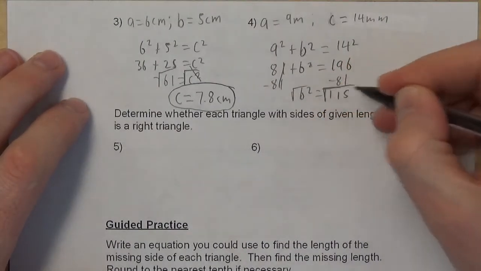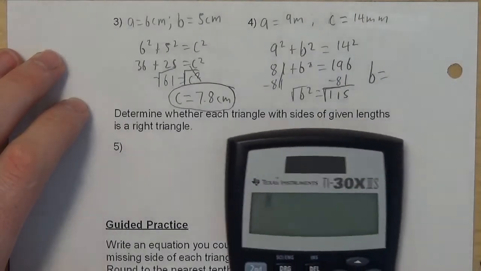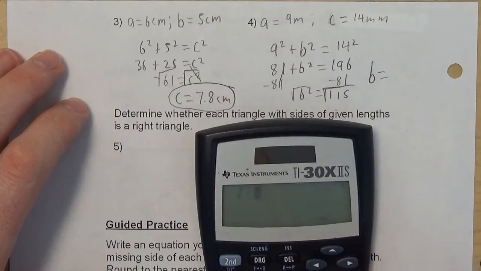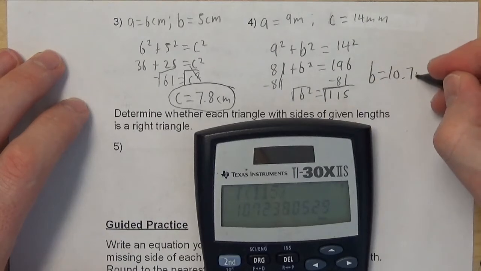Let's take the square root of both sides. So B equals whatever the square root of 115 is. Second square root, 115. And 10.7 it looks like. 10.7 millimeters.